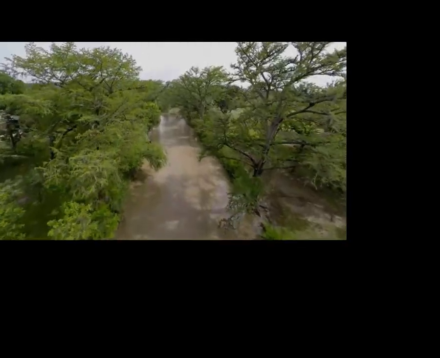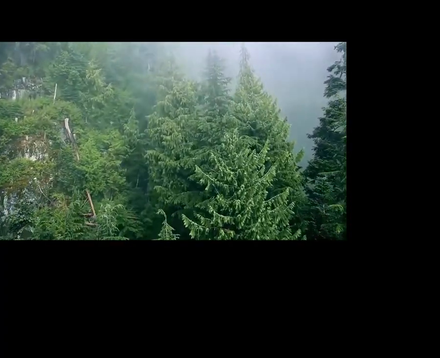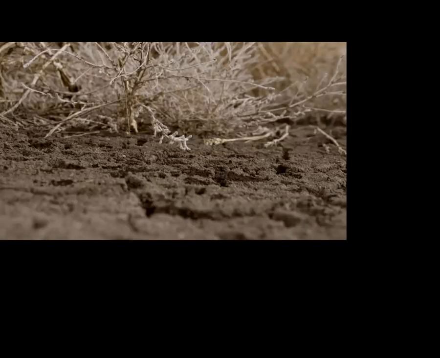In some regions, forests are releasing more carbon than they're storing. Forests gain carbon as they grow, and they release it as they die and decompose. And processes like drought, pests, fire, and deforestation contribute to the release of carbon.